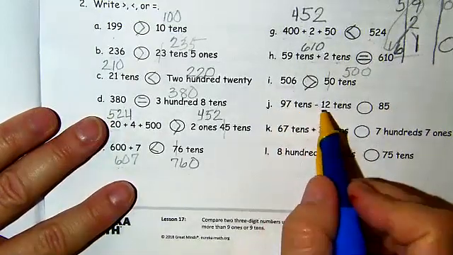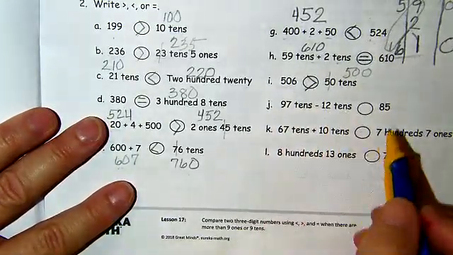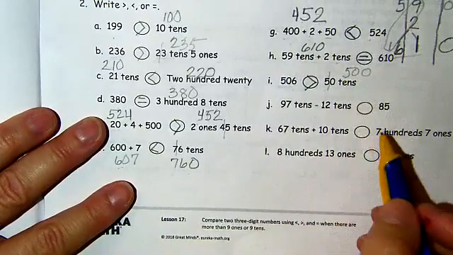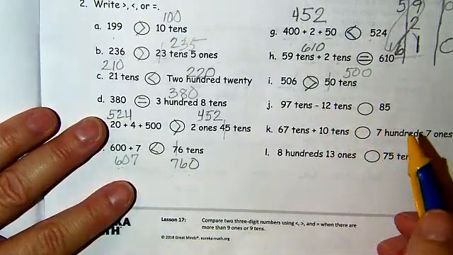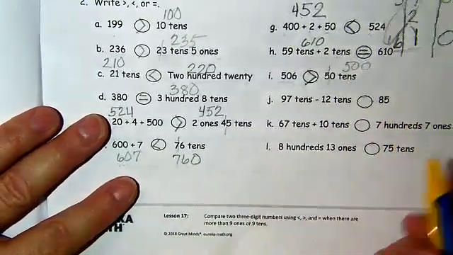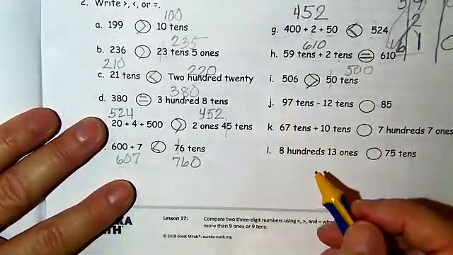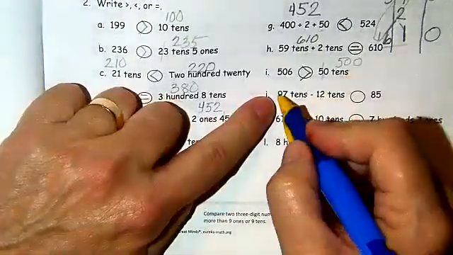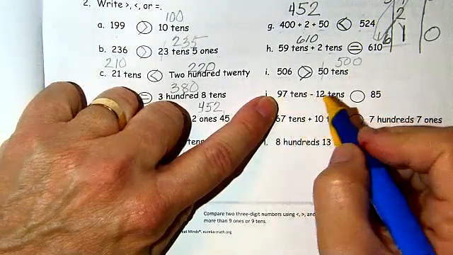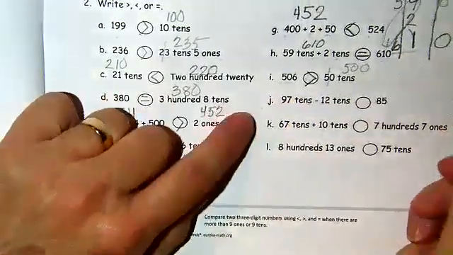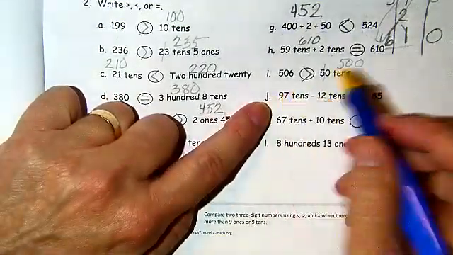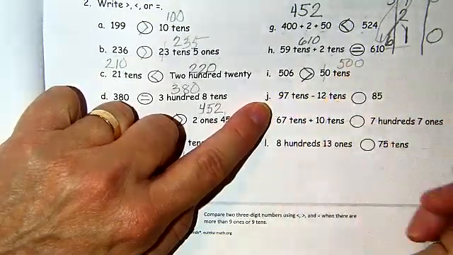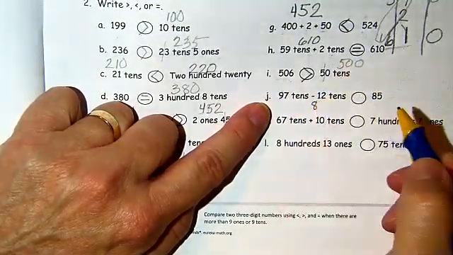97 tens minus 12 tens. And over here we have our standard form 85. So we have 97. We're taking 1 away from the tens, and we're taking 2 away from the ones. So when I take 1 away from 9, I have 8.